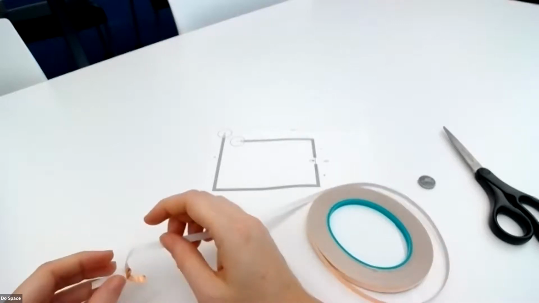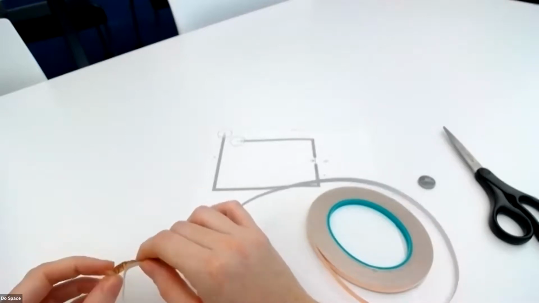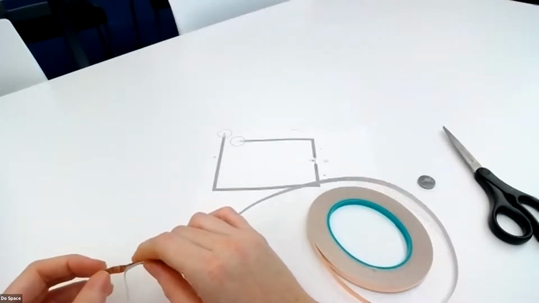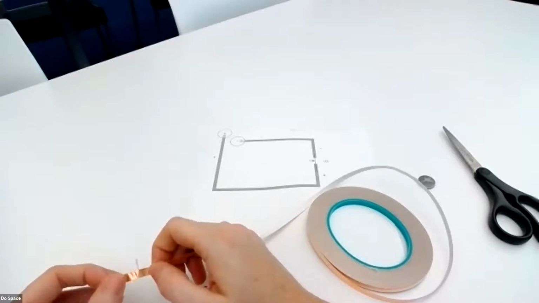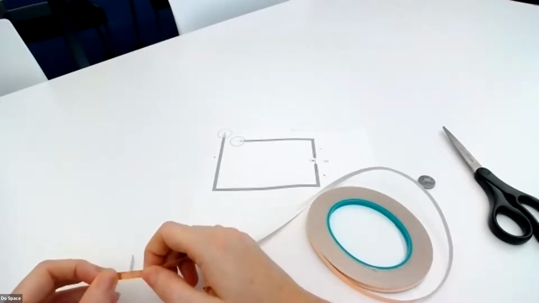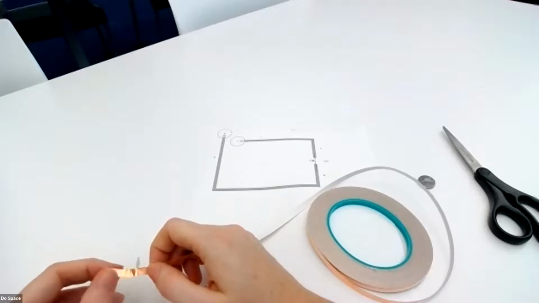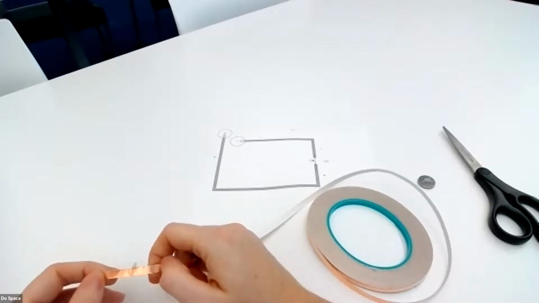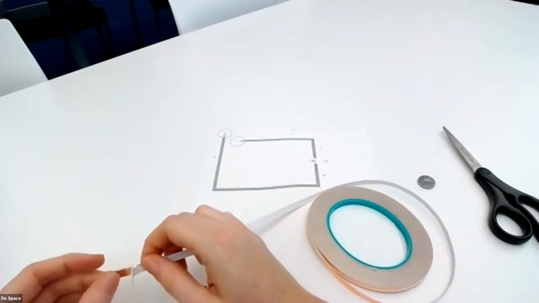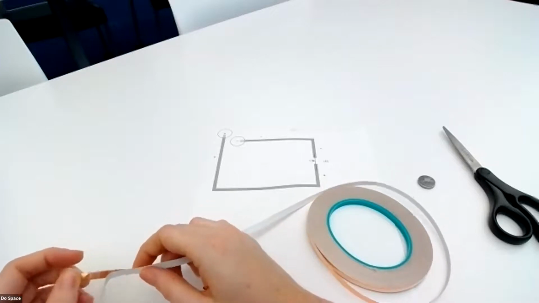But there are tapes out there where the non-sticky side is just as conductive as the sticky side. And conductive means it allows that electricity to flow. Some things are more conductive than others. So this sticky side is going to be a lot more conductive than my non-sticky side.